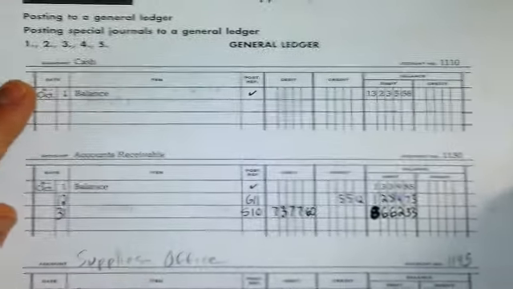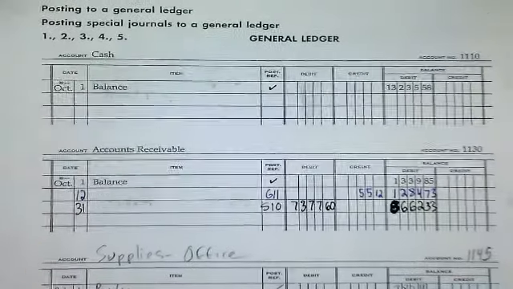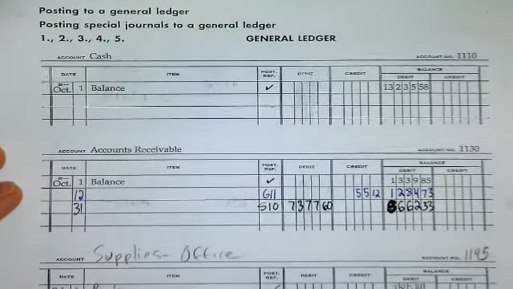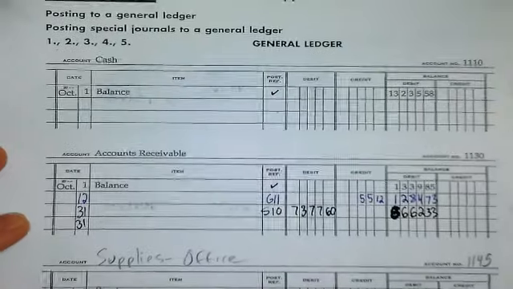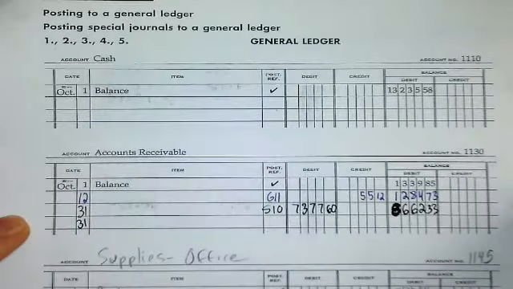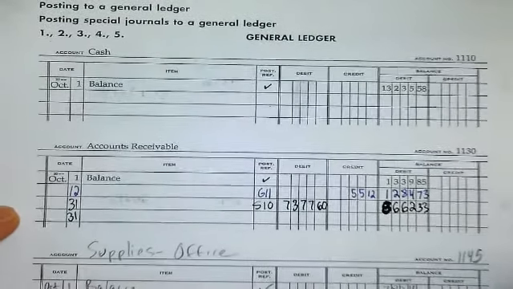So here is ACREC on the 31st from the CR12.